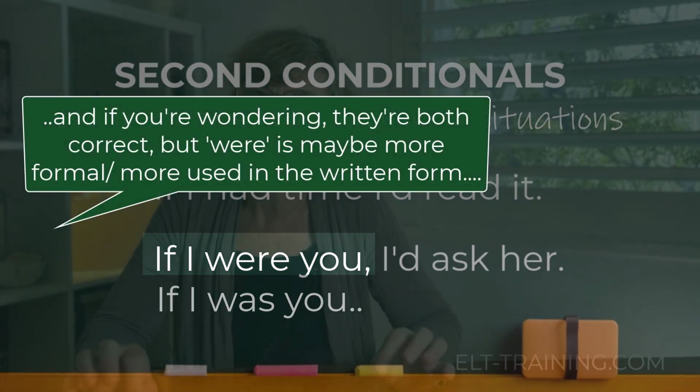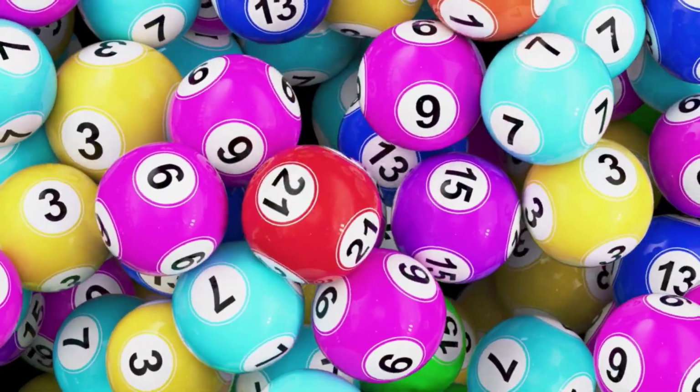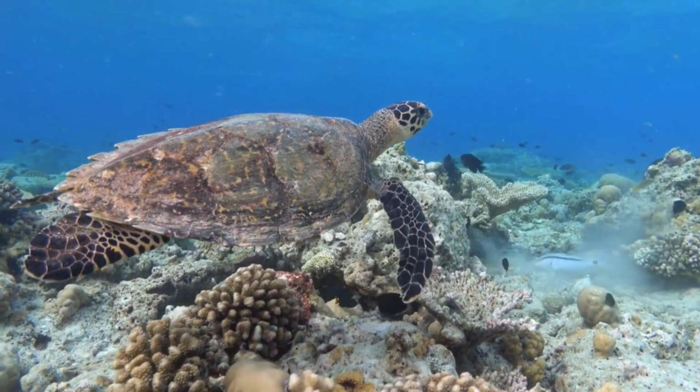But how about a practice activity? I've got a really good one for you. So the tasks you often see for this are things like, if you won the lottery, what would you do? Or if you could be any animal, what would you be? Well, for the record, I'd be a cat.